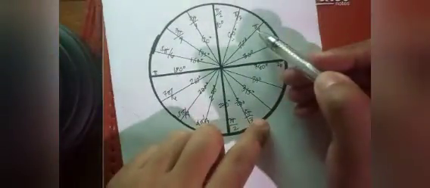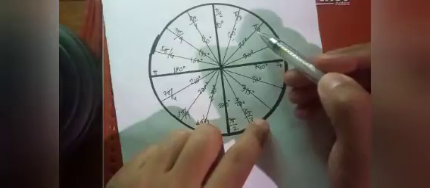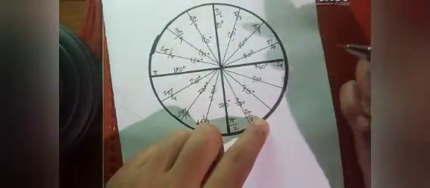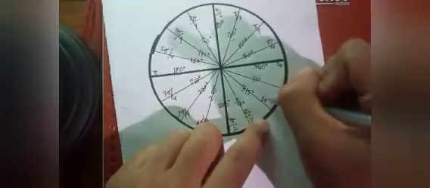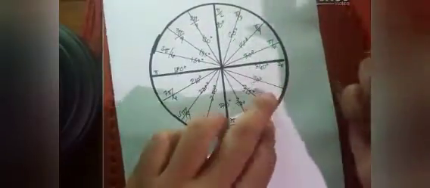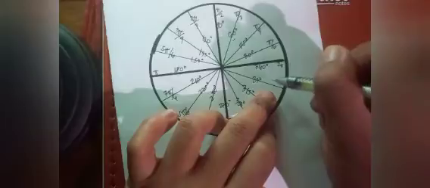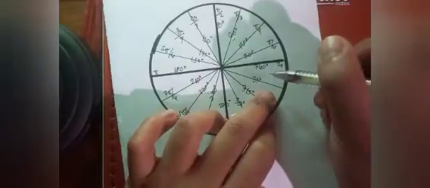Next is 2 pi minus pi over 4, we have 5 pi over 3.